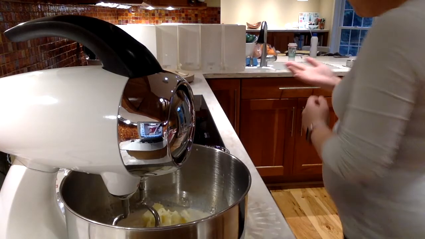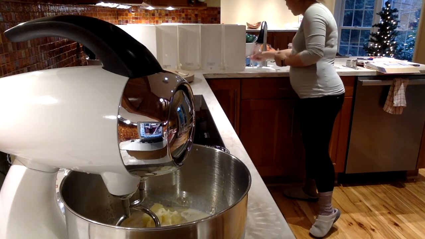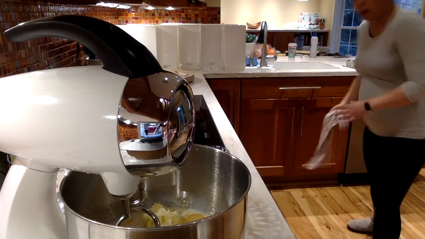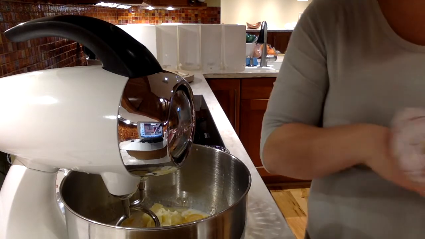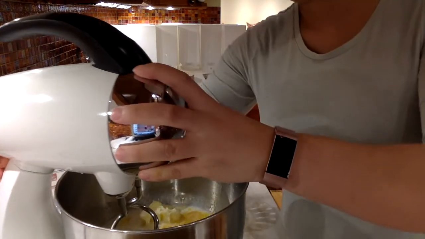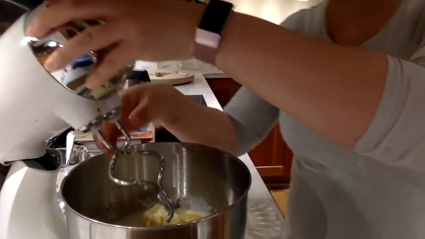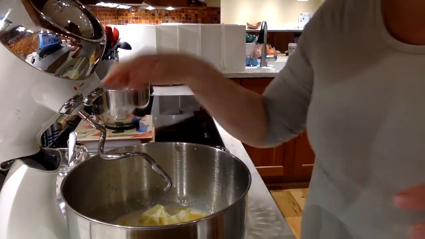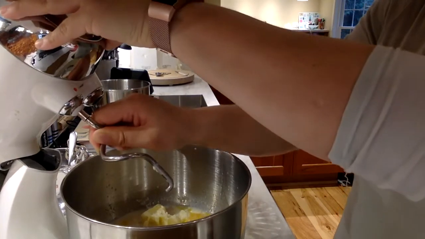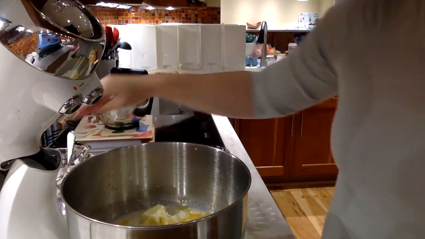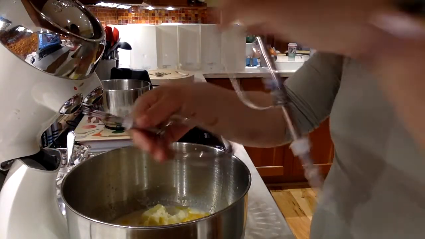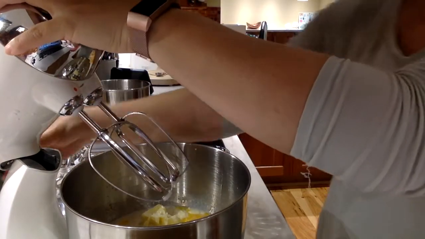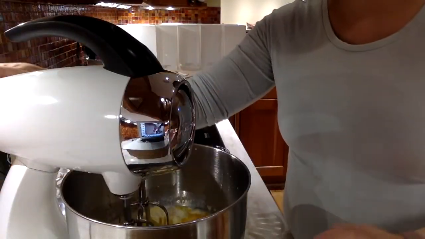Now, as I'm doing this, I'm noticing that the dough hook is not working as well. So what I'm going to do is change it out, because it's just my liquid ingredients and I have not added my flour in yet. So I'm going to take these out and use my regular beaters first, just to get this mixed in a little more.